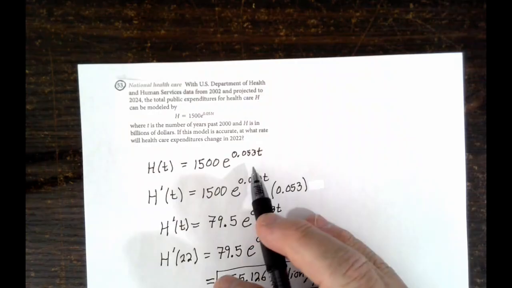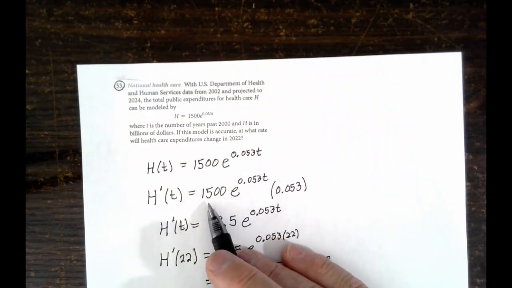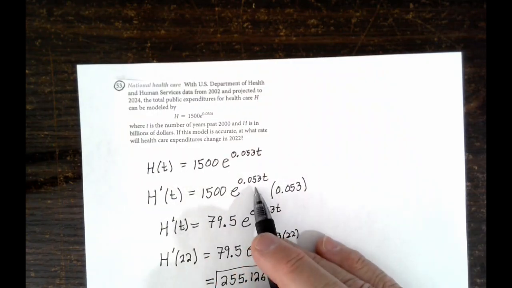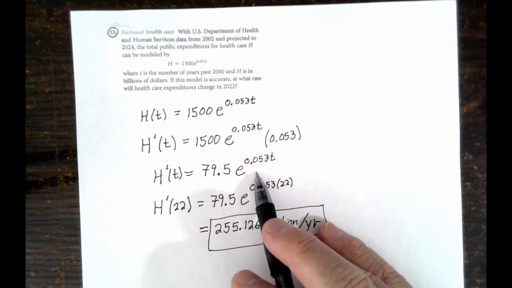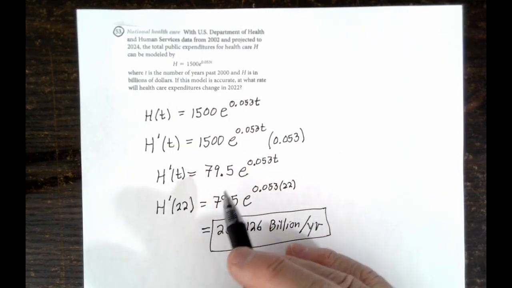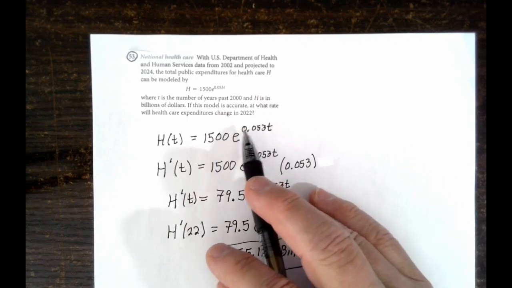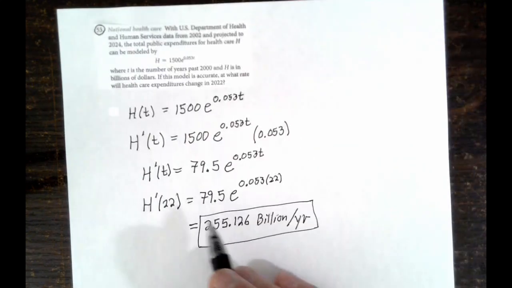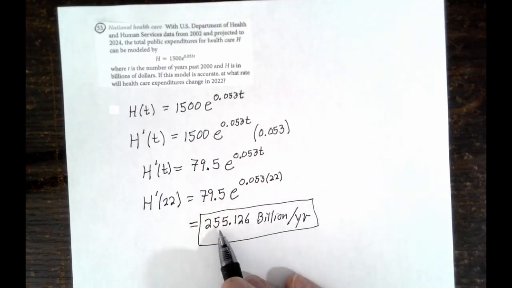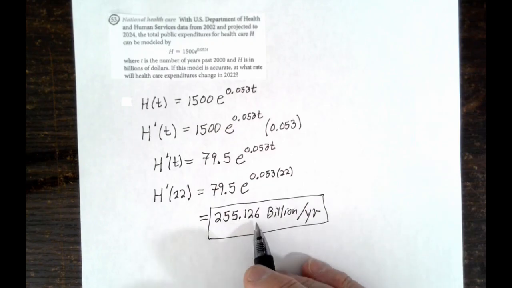53, they give you h here, and they give you the derivative. Well, it's just this guy times this guy times the derivative of the exponent. And that times that gives you 79.5. Right. So now they ask you what happens in 2022, where t is the number of years past 2000, so t equals 22. Plug 22 in, and you get this number rounded to 3 decimal places, so that's $255.126 billion per year.